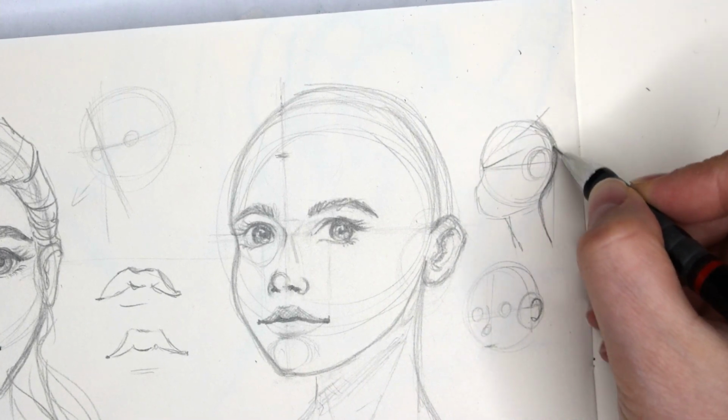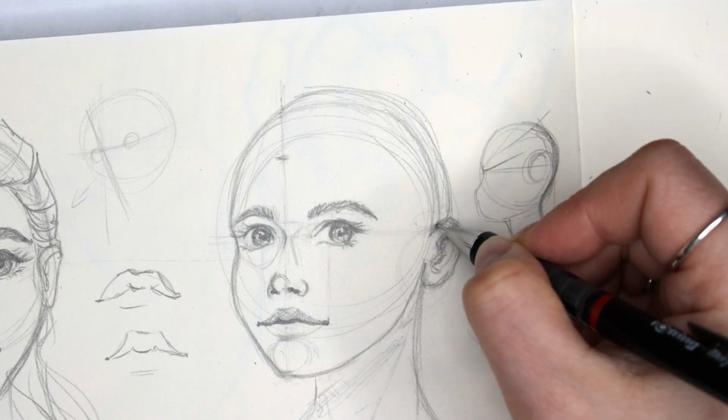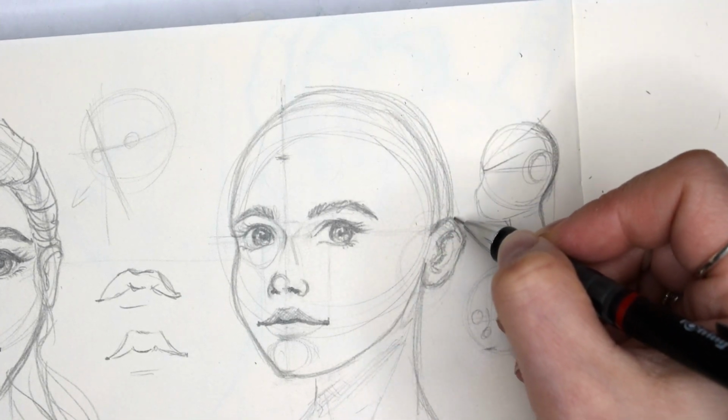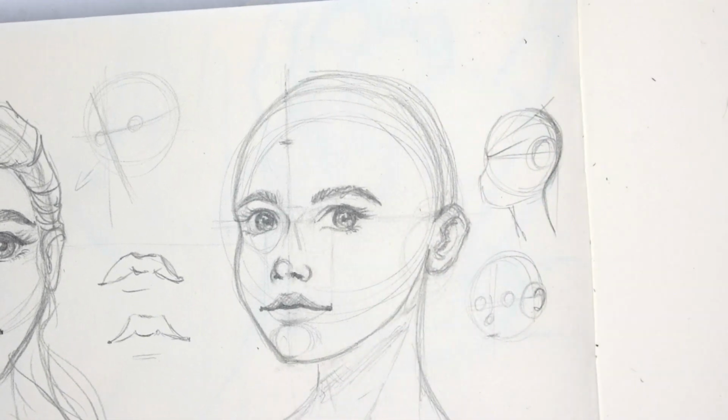So the head goes behind the ear and doesn't end here, if you know what I'm trying to explain.